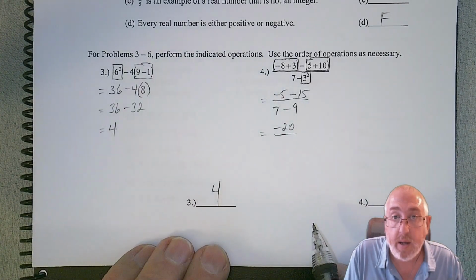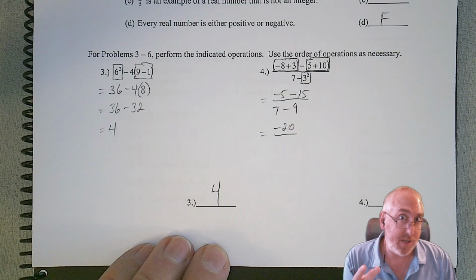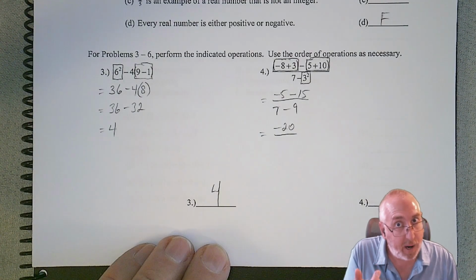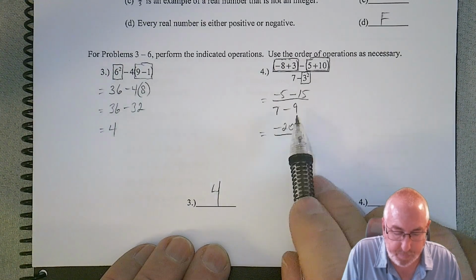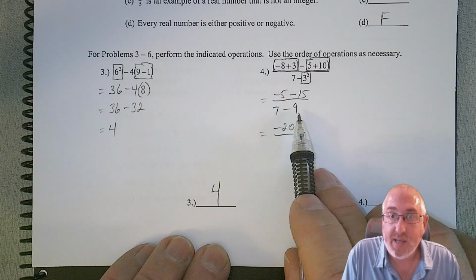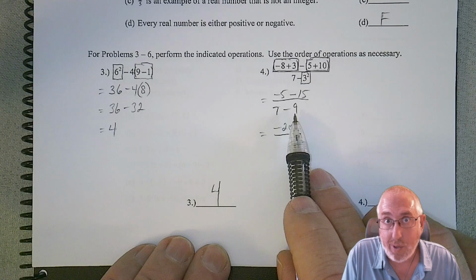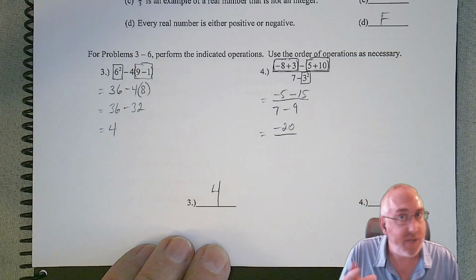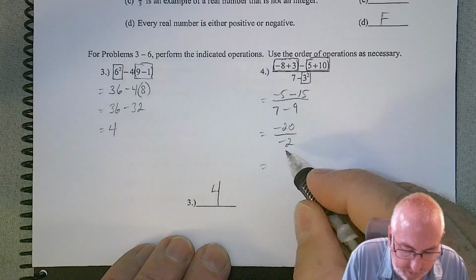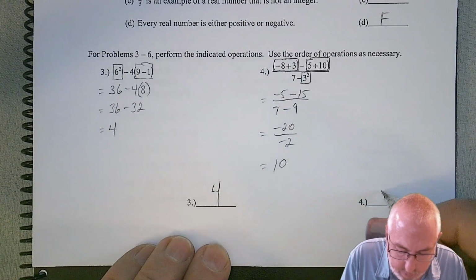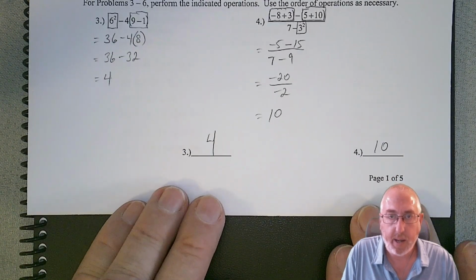7 minus 9, well, easy way to think of these is to reverse it. If it makes more sense if you reverse the numbers, then probably the answer is just going to be the opposite of what you got. So let me explain. If we switch this around and said 9 minus 7, 9 minus 7 is 2. But by reversing those two numbers, it just changes the sign. So it's going to be a negative 2. And negative divided by negative better be positive. So we get a 10 for that answer, which is behind my head.